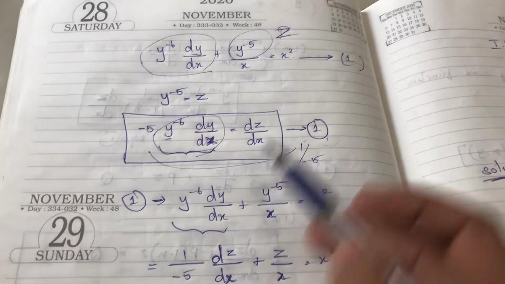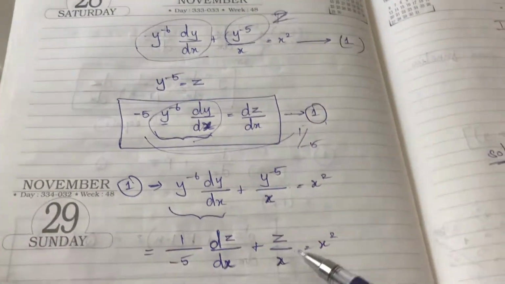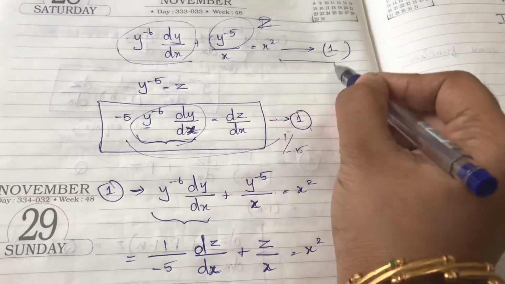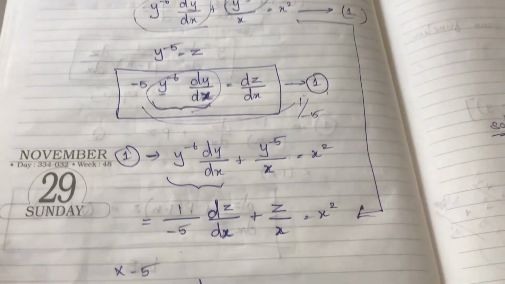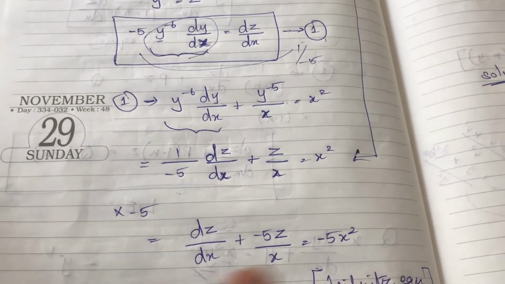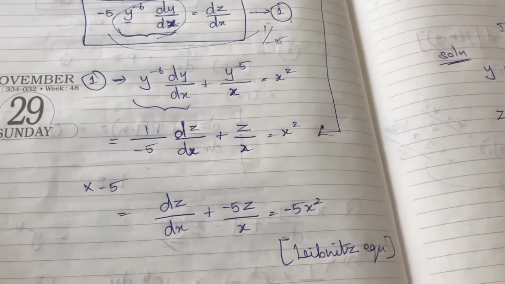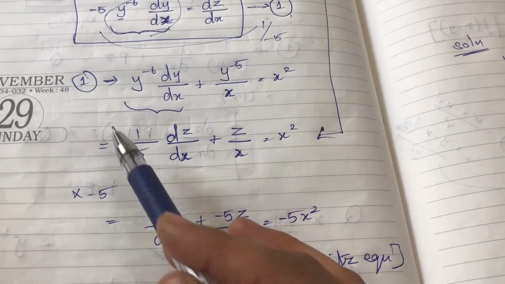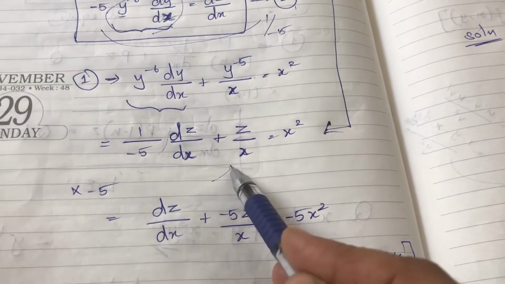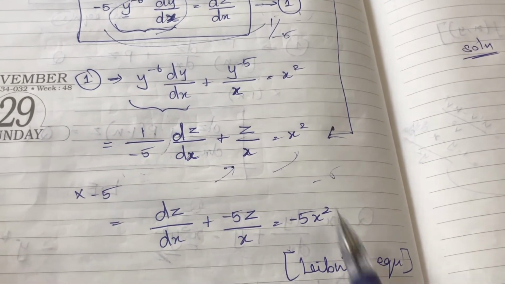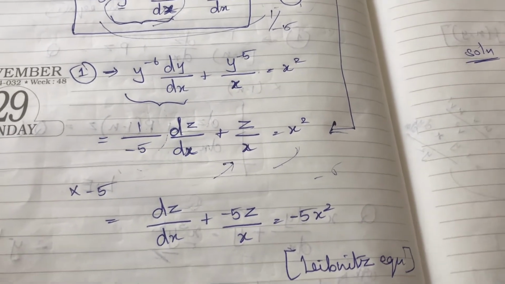So this term plus here is what? Z. So z by x, which is equal to x square. So I have written this equation here after replacement, and then separate it and you will get one equation. You can see this is in front, so I am multiplying each term by minus 5. So I will get it like this. This is nothing but the linear equation.